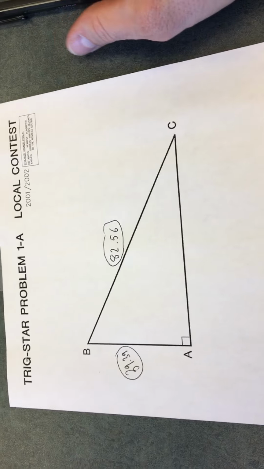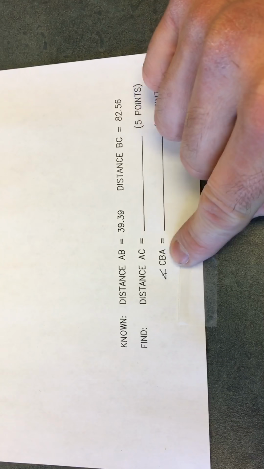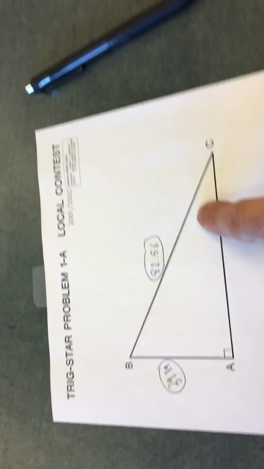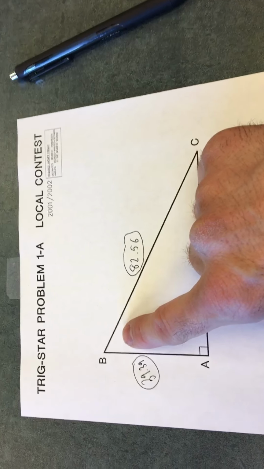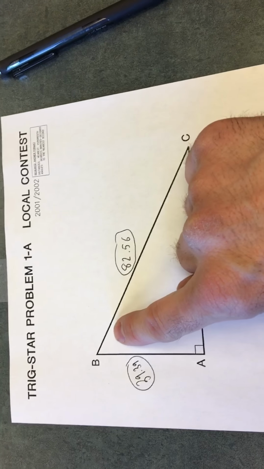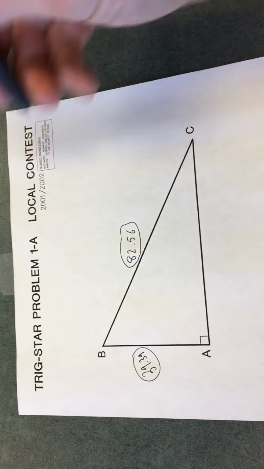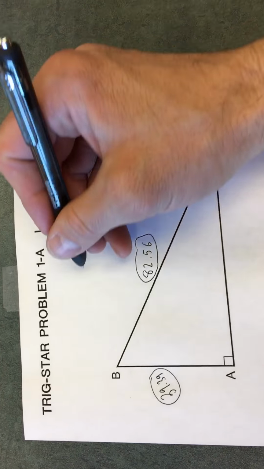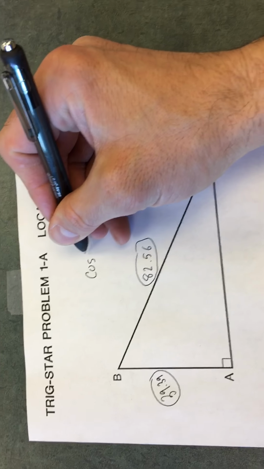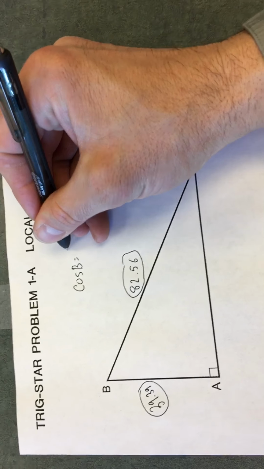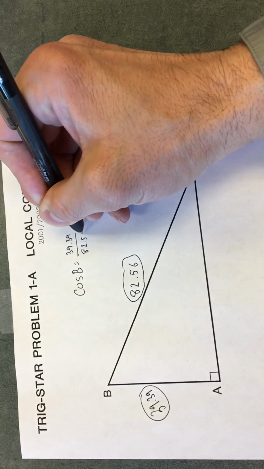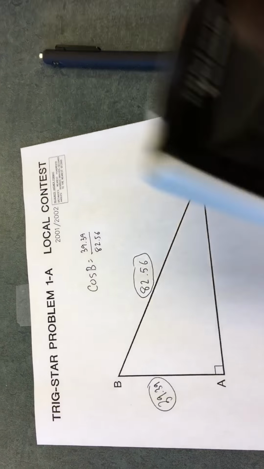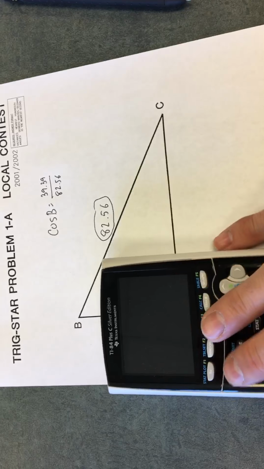So the first thing we need to do is notice that we're looking for side AC and angle CBA. Now angle CBA we can find using simple right triangle trig, because you notice that we have adjacent and the hypotenuse. So the cosine of B is adjacent over hypotenuse.